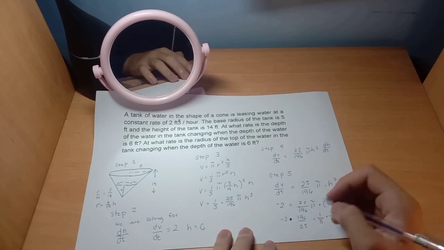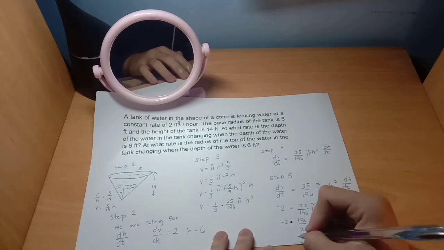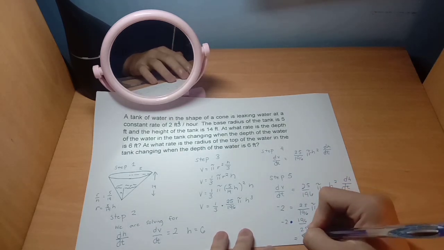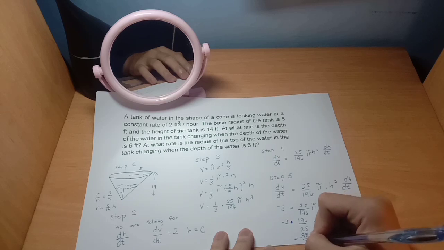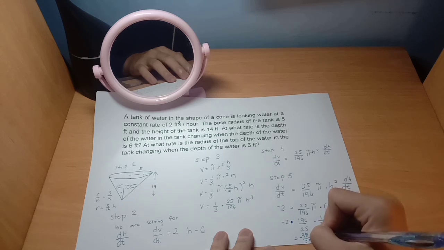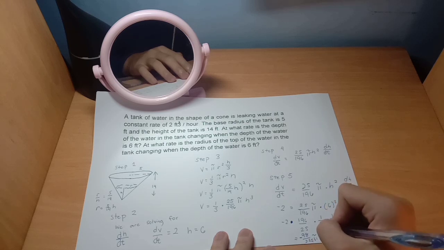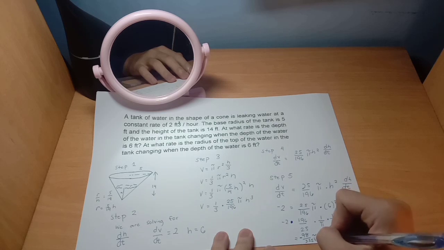And with that said, it will equal negative 98 over 225 pi feet per hour.